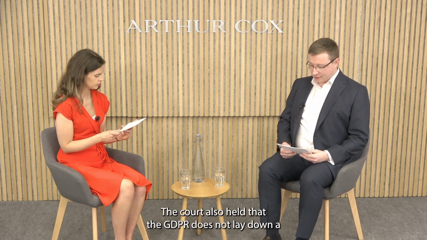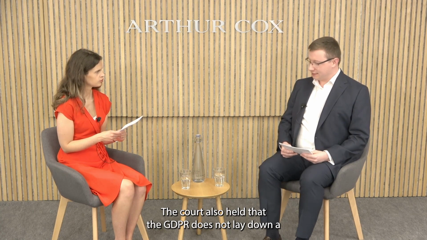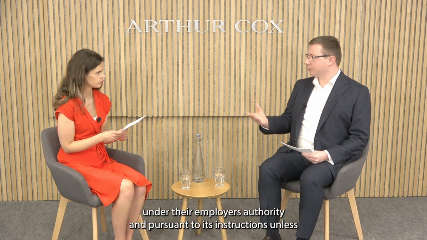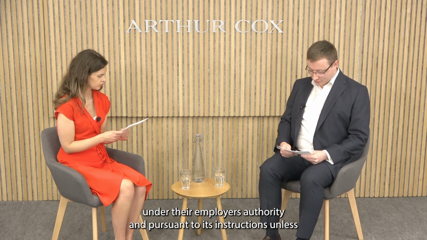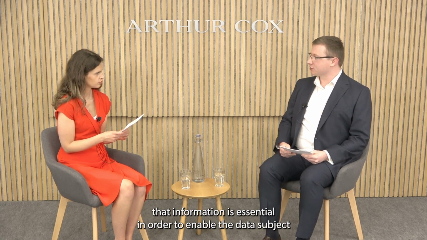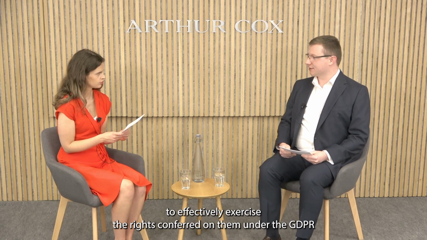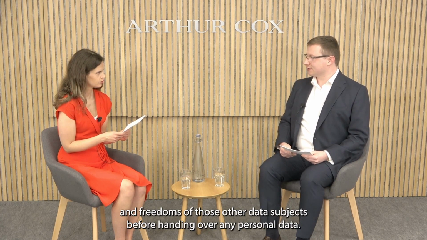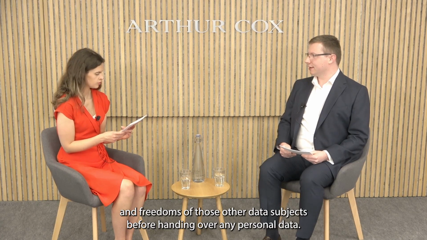The court also held that the GDPR does not lay down a right to know the identity of employees who carried out processing operations, again, under their employer's authority and pursuant to its instructions, unless that information is essential in order to enable the data subject to effectively exercise the rights conferred on them under the GDPR. And even in such cases, the controller must, of course, consider the rights and freedoms of those other data subjects before handing over any personal data.